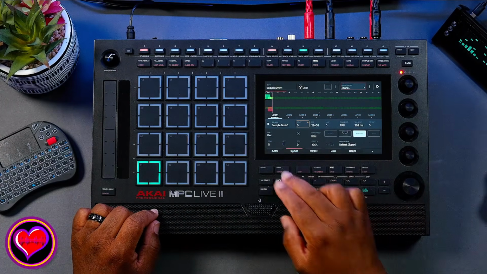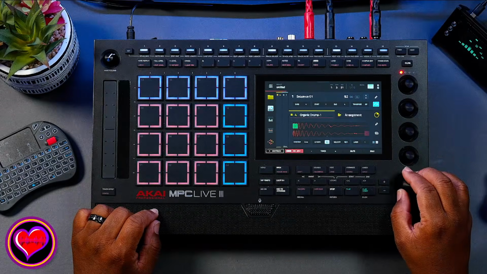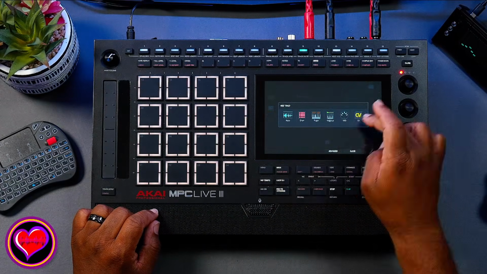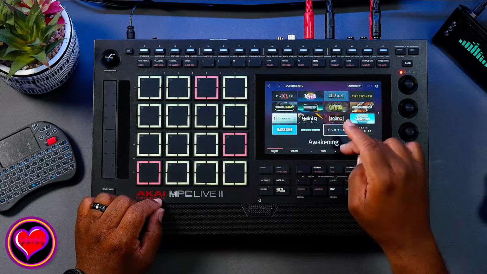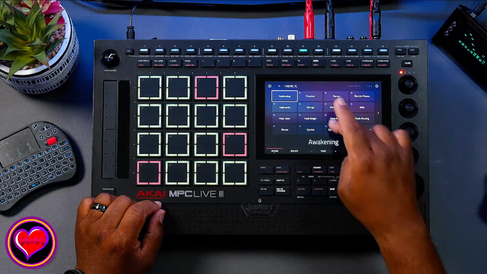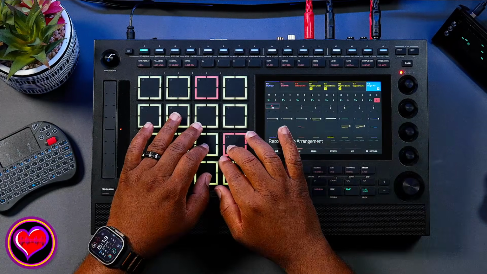Maybe we can put some. Let's see here. Let's go to a new track and go to plug in. Let's see if we can find us a bass real quick without taking up too much of you guys' time. So let's go.